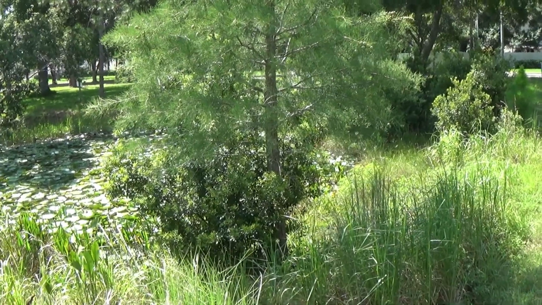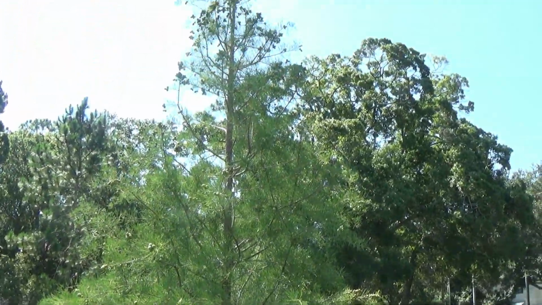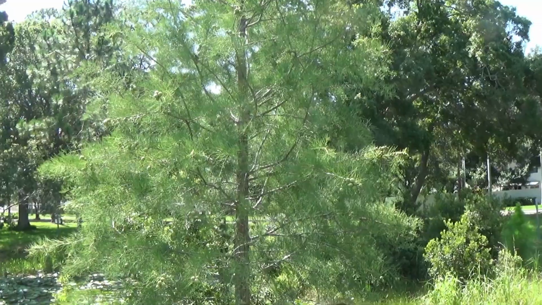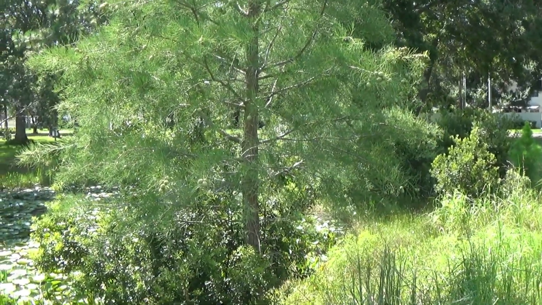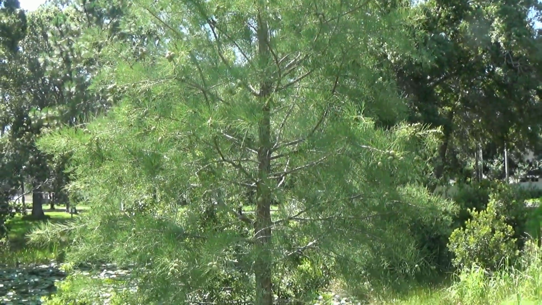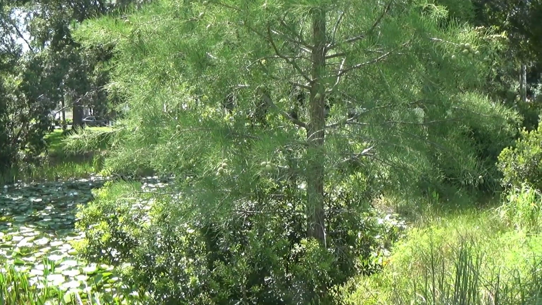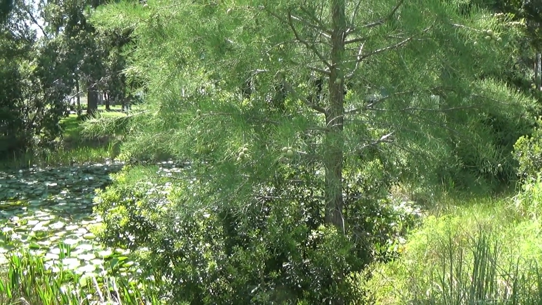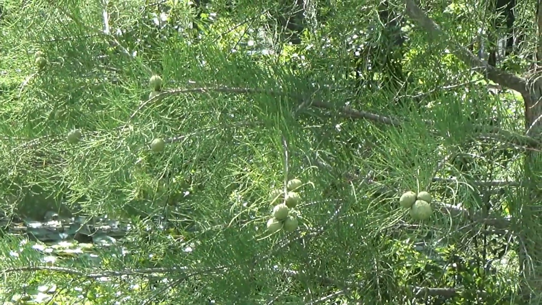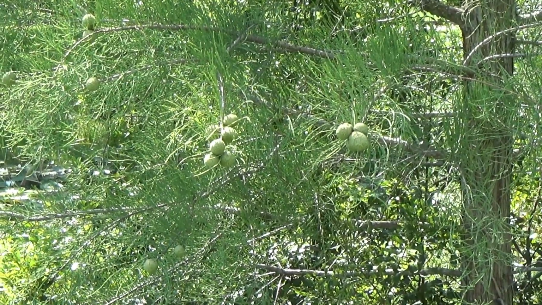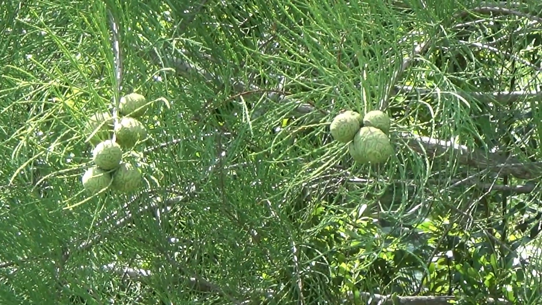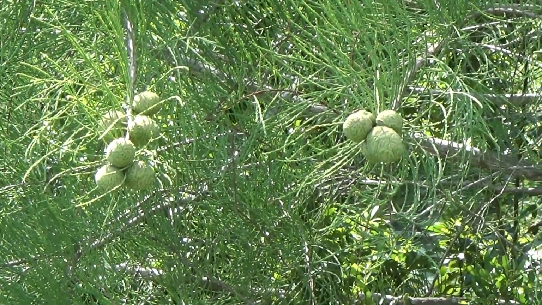Right here by the pond, the first thing we can look at is this tree. This is a pond cypress tree, a pond cypress. The pond cypress and the bald cypress trees are two common types of cypress we have in the area. Both of them are conifers, division Coniferophyta. The cypress trees get little spherical cones that you can see growing here. These spherical cones kind of look like small green golf balls. That's the pond cypress, division Coniferophyta.